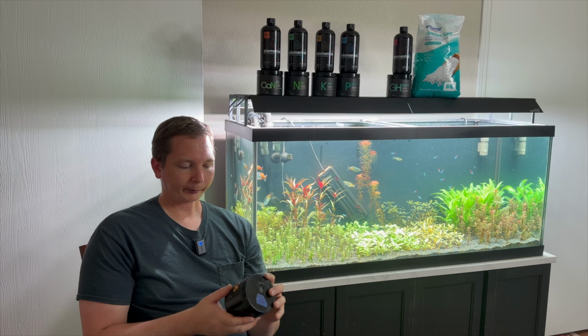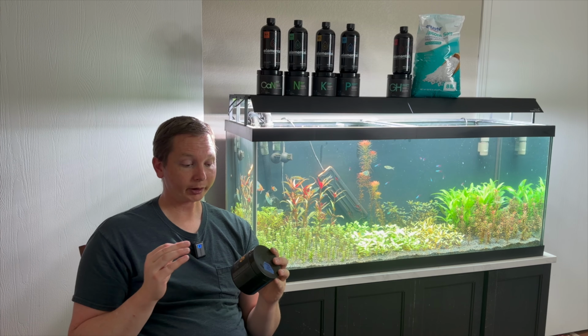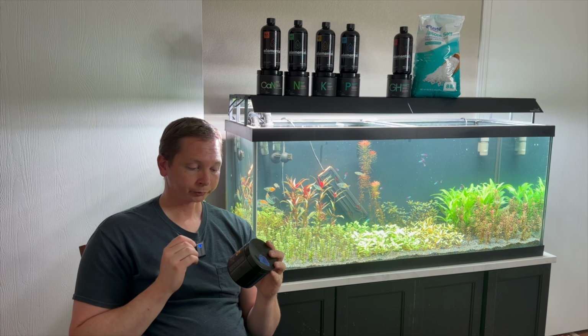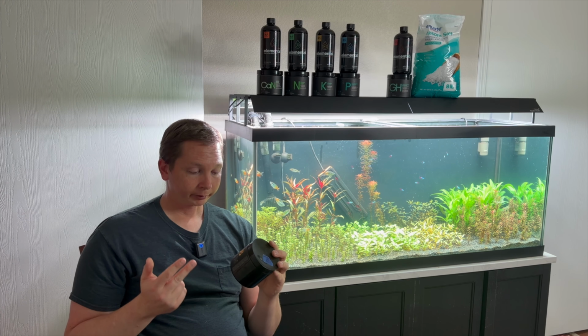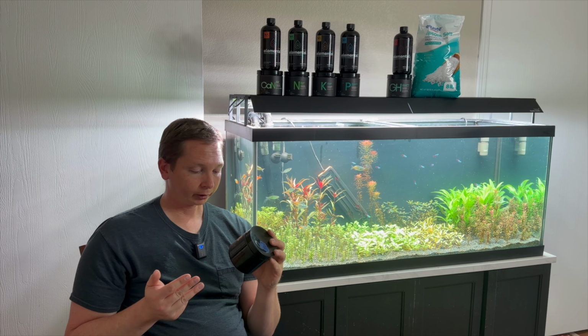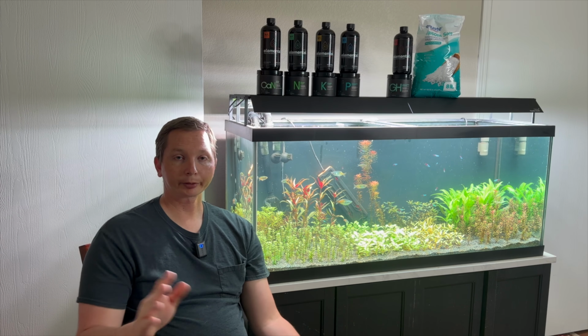I'm not going to read all the micro ingredients off this list because there's a lot of them, but let me name some major ones. We've got boron, iron, copper, manganese, zinc, and there's a bunch more, but those are just some.